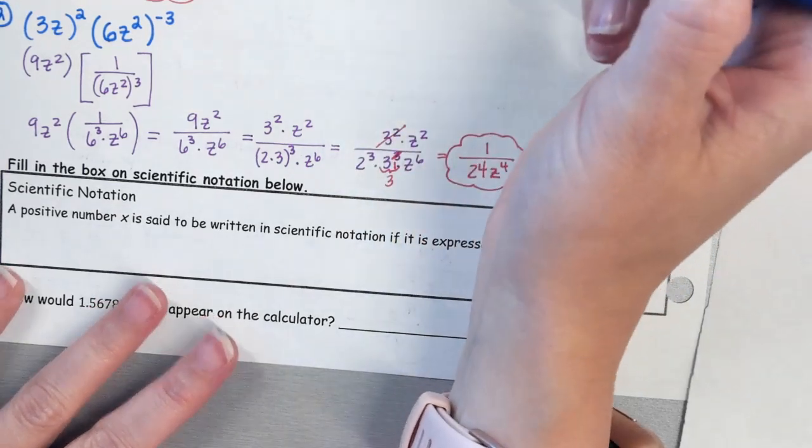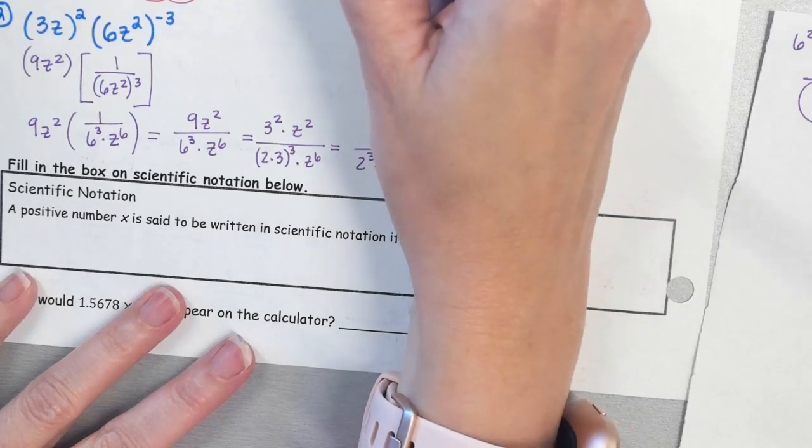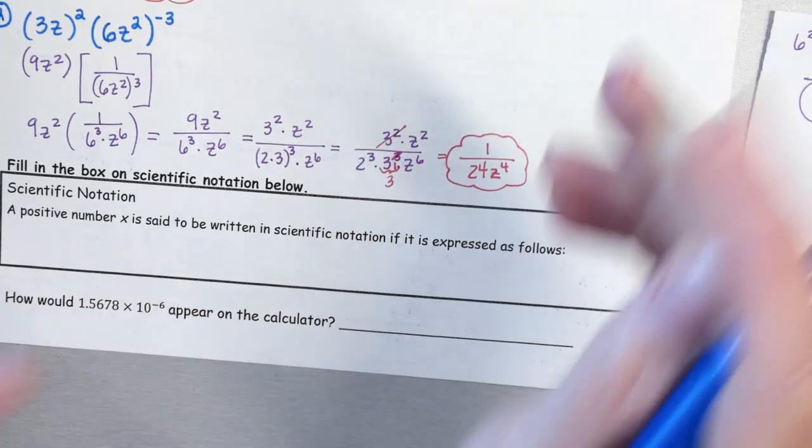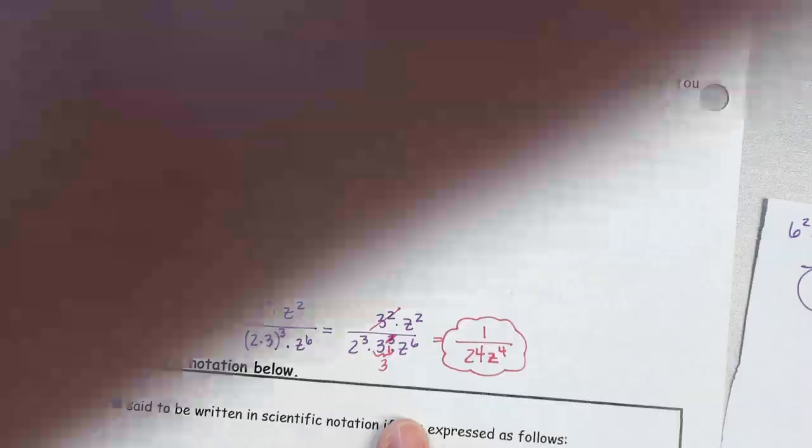So 4y cubed, oh, thanks. Some things never change, do they?